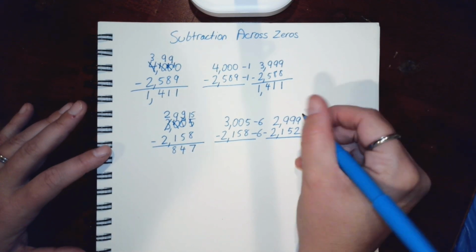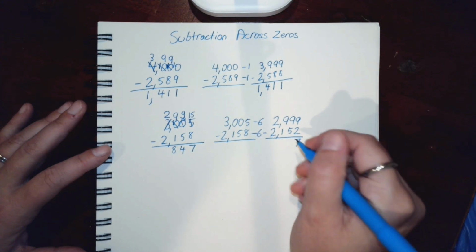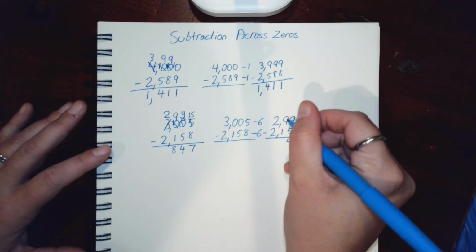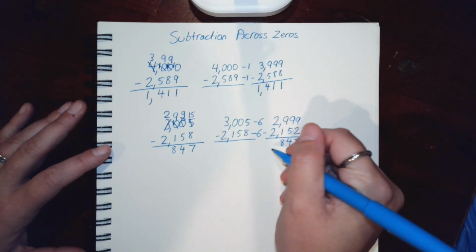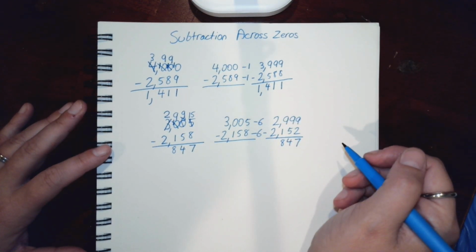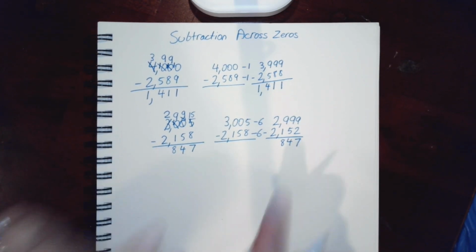Now let's subtract and check it. 9 minus 2 is 7. 9 tens minus 5 tens is 4 tens. 9 hundreds minus 100 is 8 hundreds. Again, I'm not going to put anything for my thousands because the thousands equal 0. So my difference would still be the same.